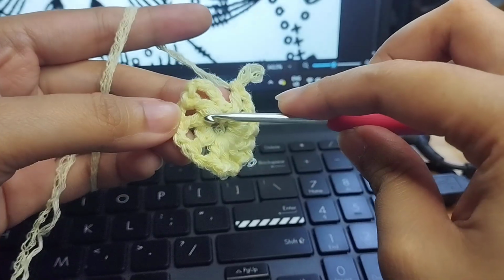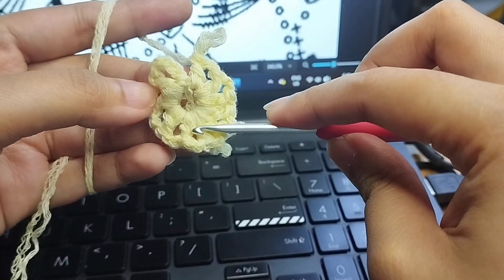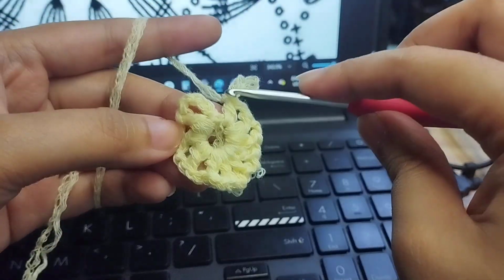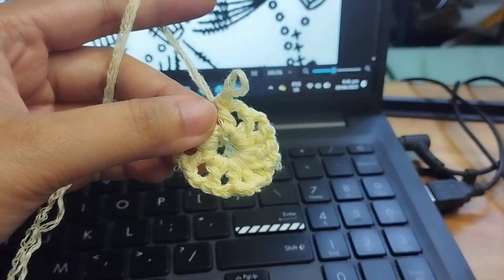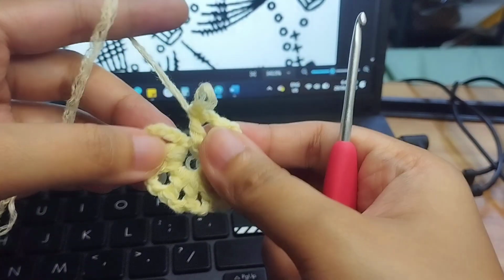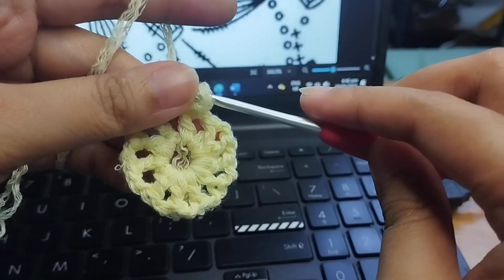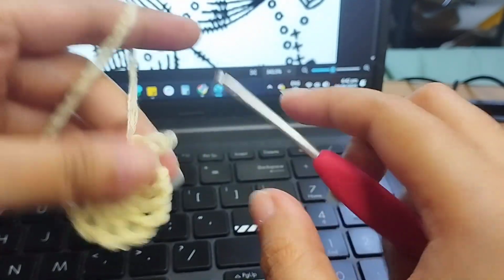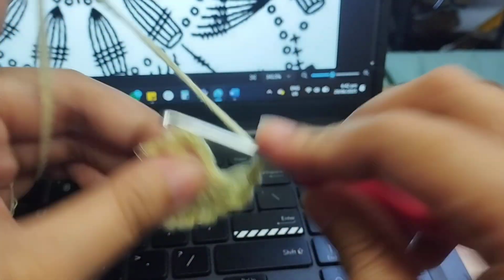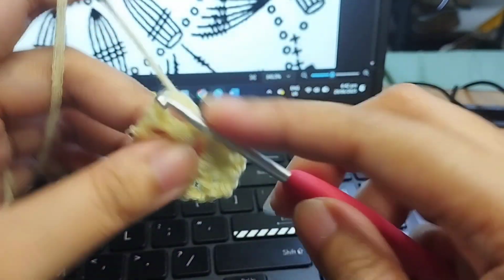1, 2, 3, 4, 5, 6, 7, 8, 9, 10, 11. Okay, let's recount it again. 11, let's add another one to make it 12. Chain 2, and then last double crochet.